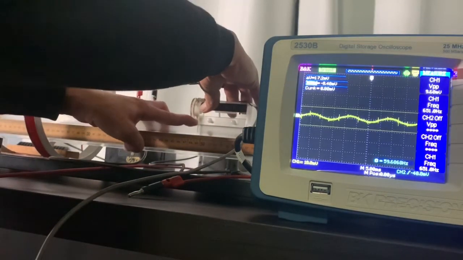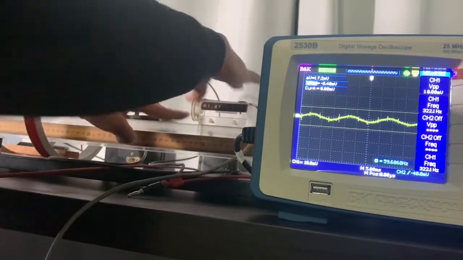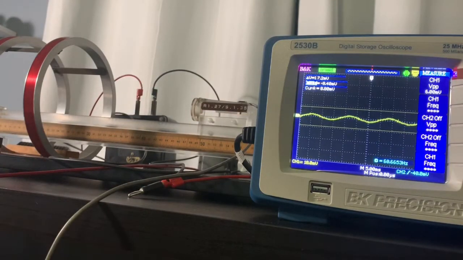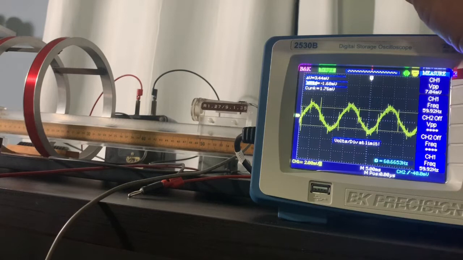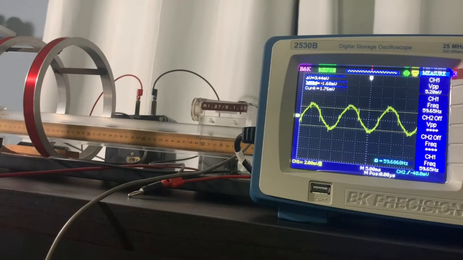I'll increase it by 3. That puts us at 49.0 centimeters, and we're at 5.6. Call it 5.4.